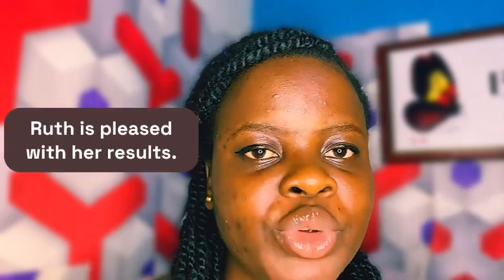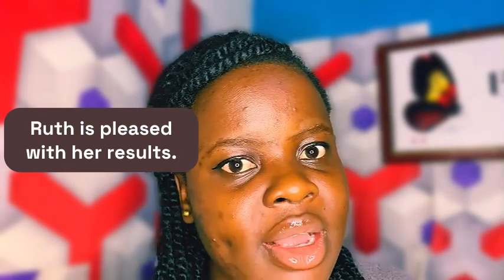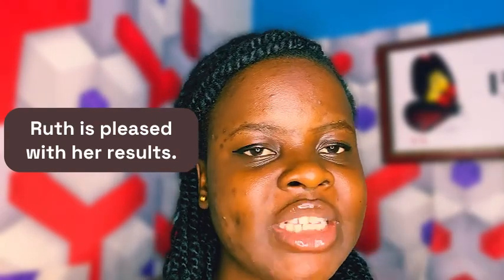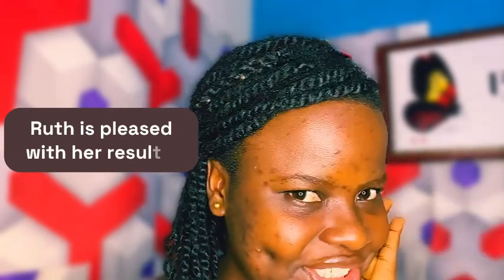The first one is the personal pronoun must agree in number and gender with the noun it replaces. So this means that if a noun is singular, the pronoun should also be singular, and then the same applies to the gender of the noun. For example, if I say Ruth is pleased with her results, Ruth is a subject, right? And so it has to be followed by her, shows the same gender, right? So you can't say Ruth is pleased with his results, except Ruth is a boy. She's not a boy, she's a girl, right?